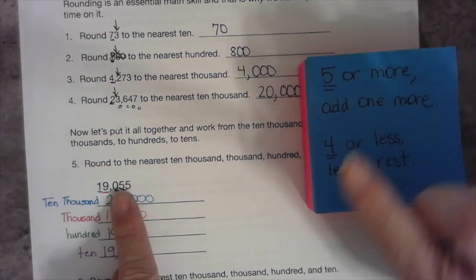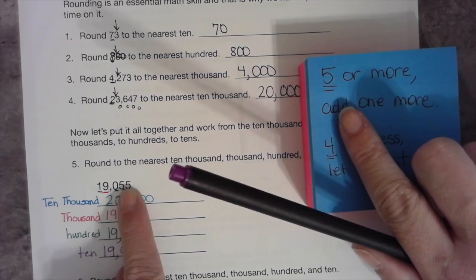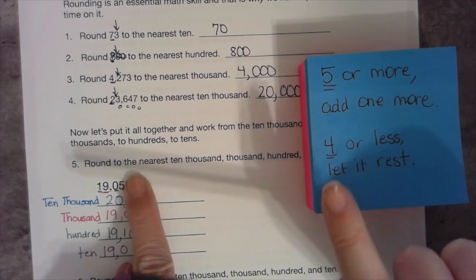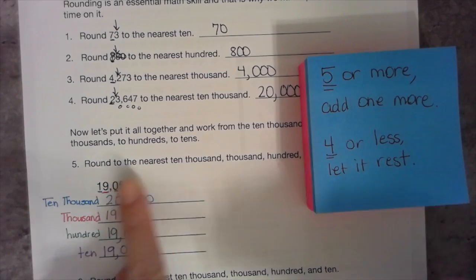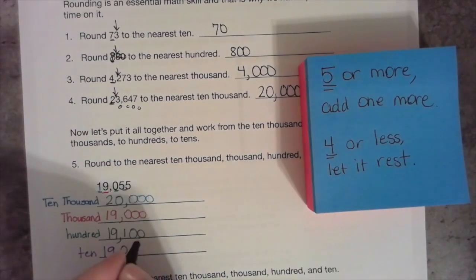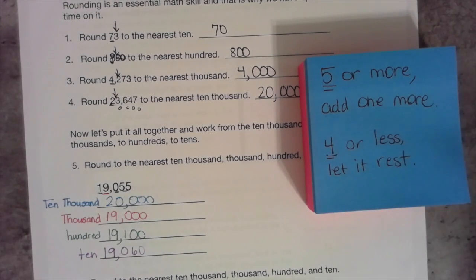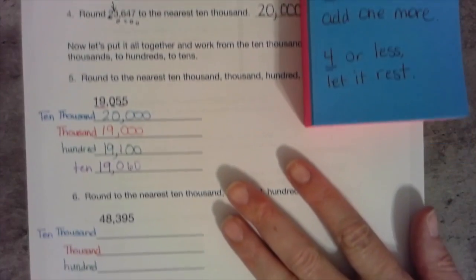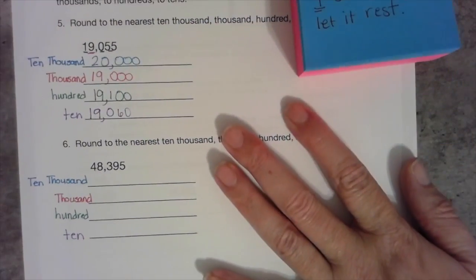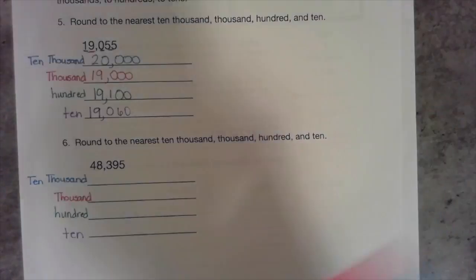Well, look at what we do. 5 or more, add one more. What do I get if I add 1 to that number? 6. So it rounds to 19,060 to the nearest 10. I know, it's a lot, right? It is a lot. Let's do another one. Again, we're going to go from 10,000 to 1,000 to 100 to 10.